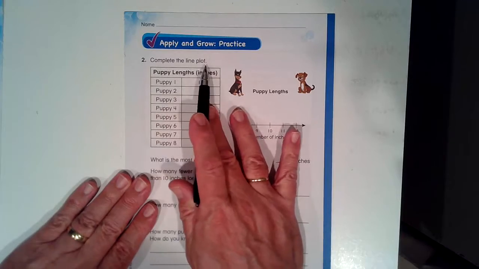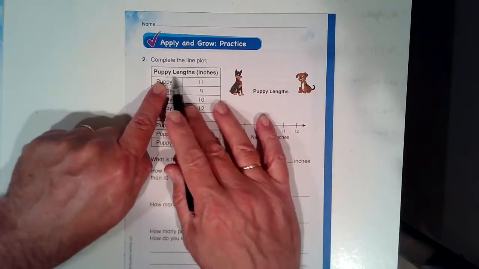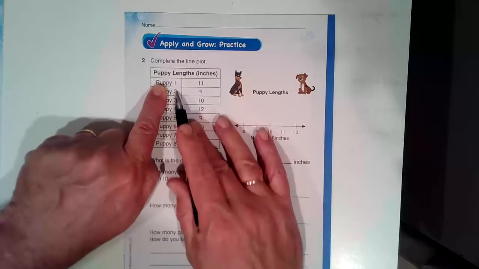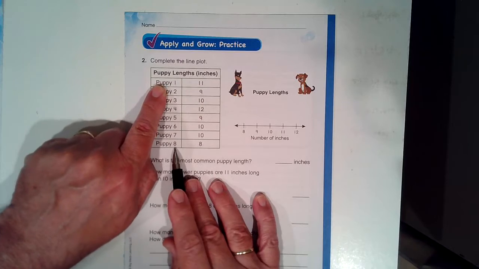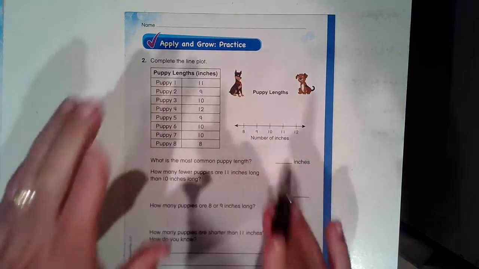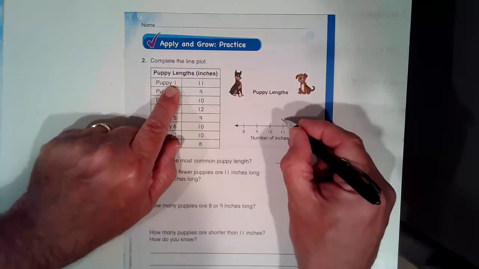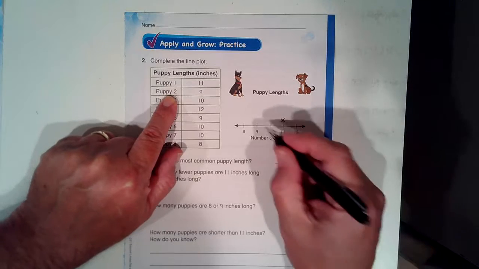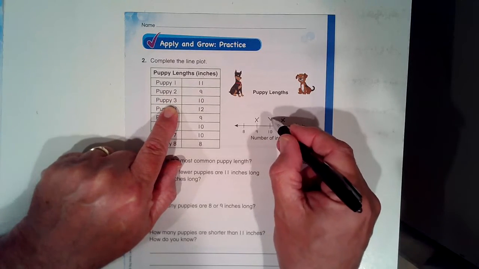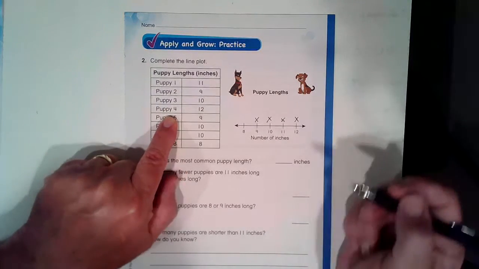Complete the line plot, right? That's where we put the X's. This is puppy lengths in inches, and we have 1 through 8. So there will be 8 total X's, 8 plot points. Puppy number 1, 11. Puppy number 2, 9. Puppy number 3, 10. Puppy number 4, 12.